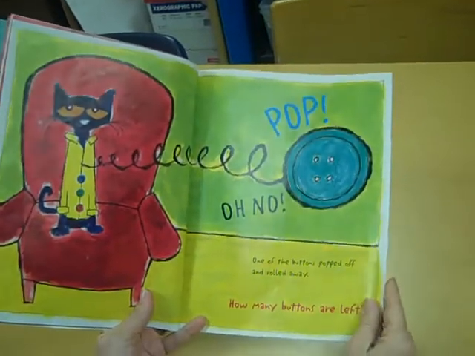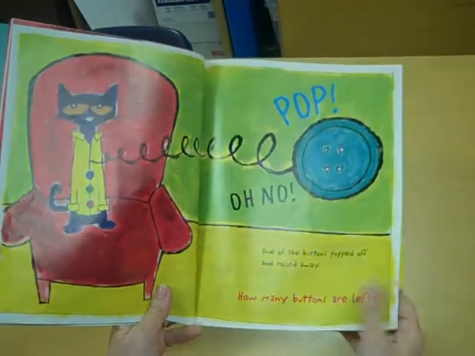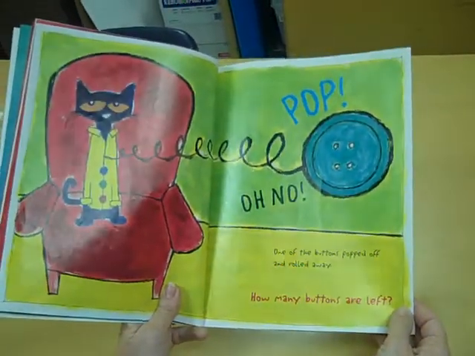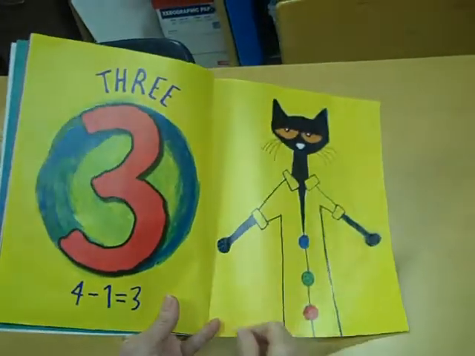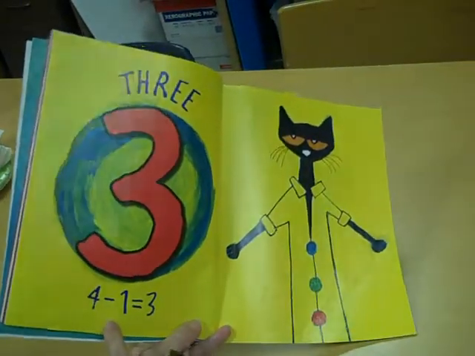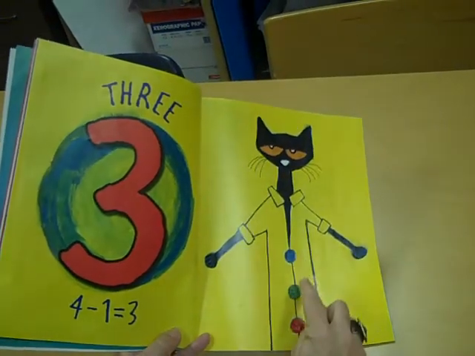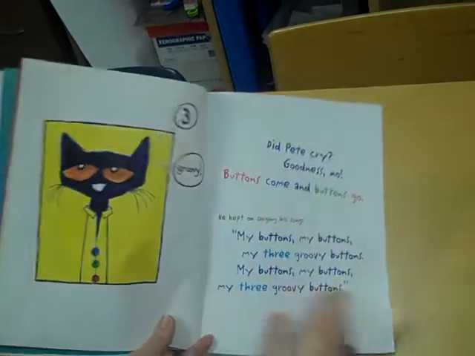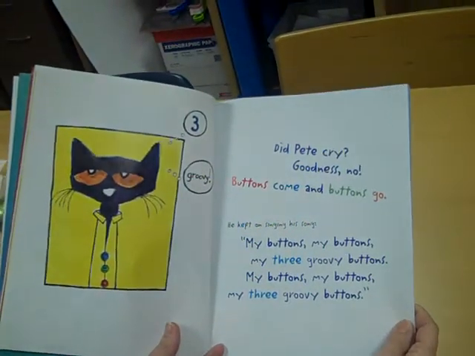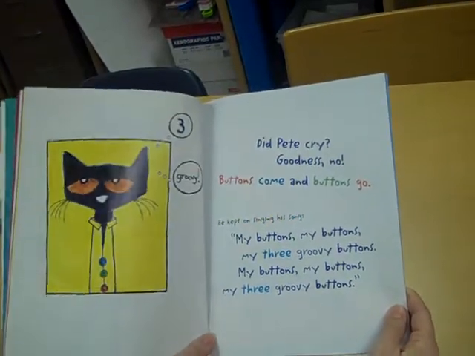Pop! Oh no! One of the buttons popped off and rolled away. How many buttons are left? I wonder if our kindergarten students can figure that out. Three. Four minus one equals three. One, two, three. Did Pete cry? Goodness no. Buttons come and buttons go. He kept on singing his song.